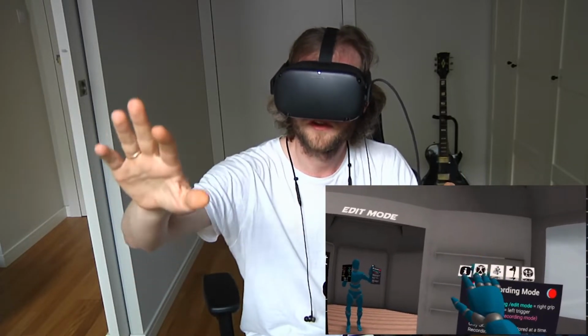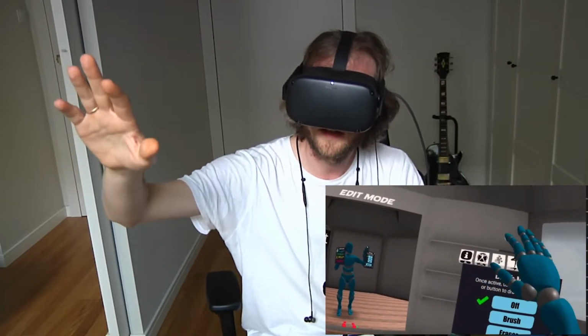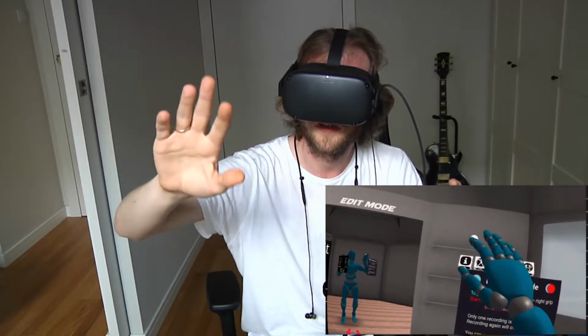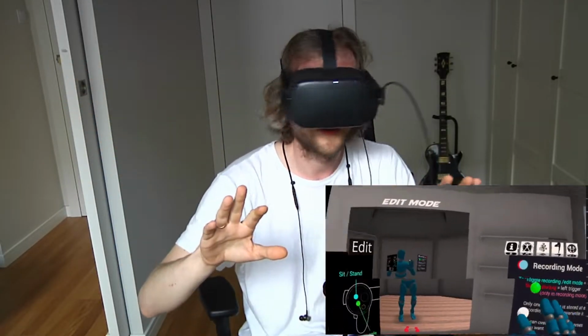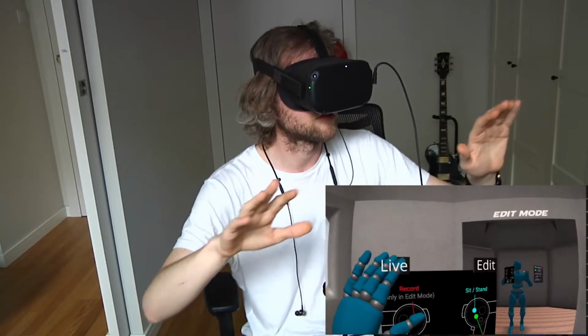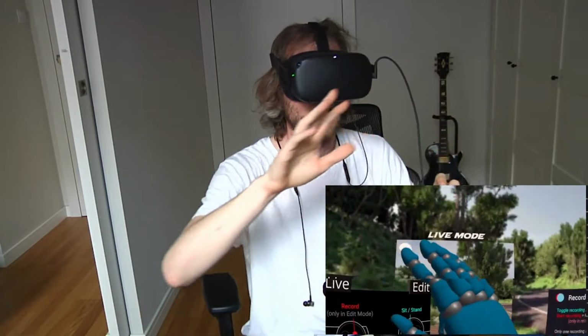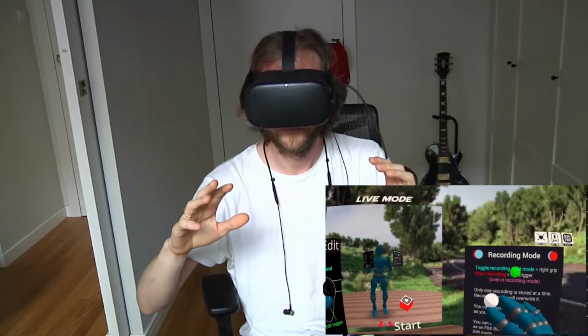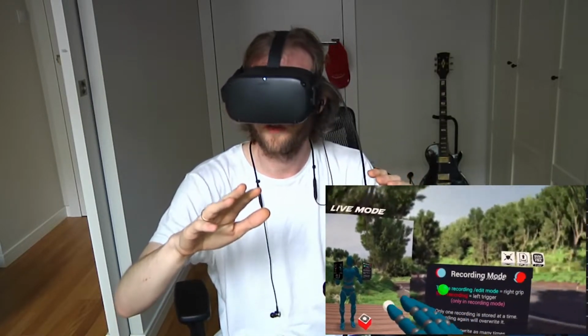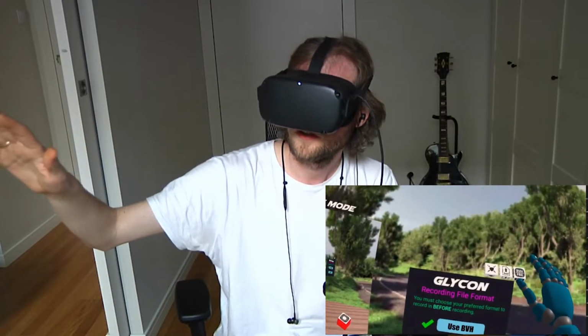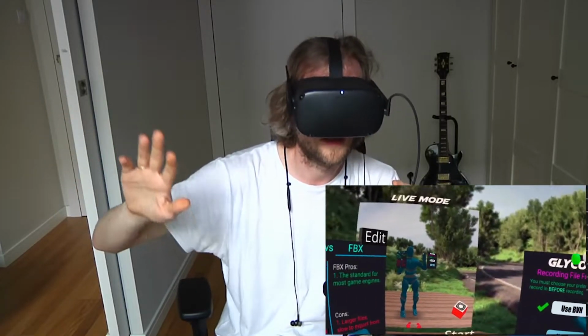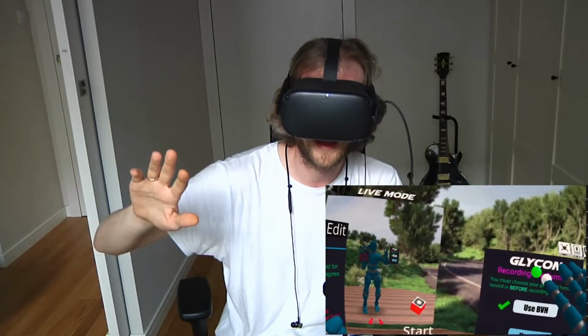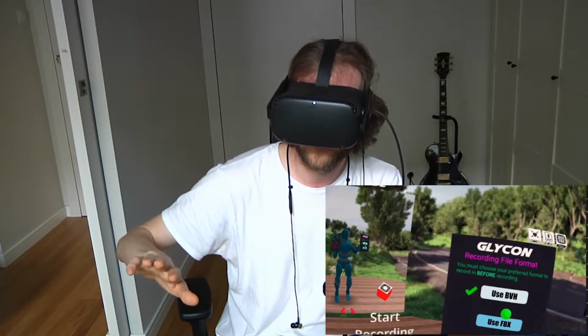So I have a bunch of menus here that I can go through and edit these things. But I'm not going to go through much in depth here. I'm just going to go to live. And this drops me into a new scene. And once I hit start recording, now there's two formats that I can broadcast this, save this data. Either it's BVH or FBX.